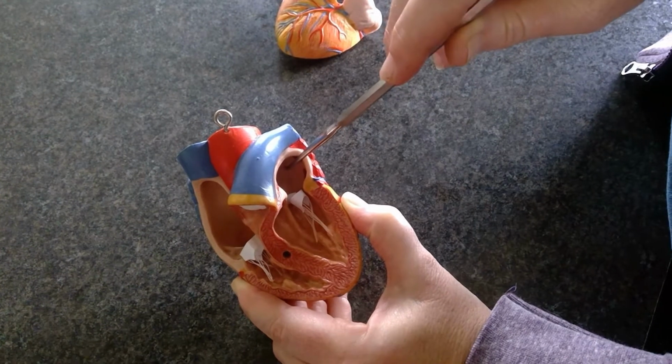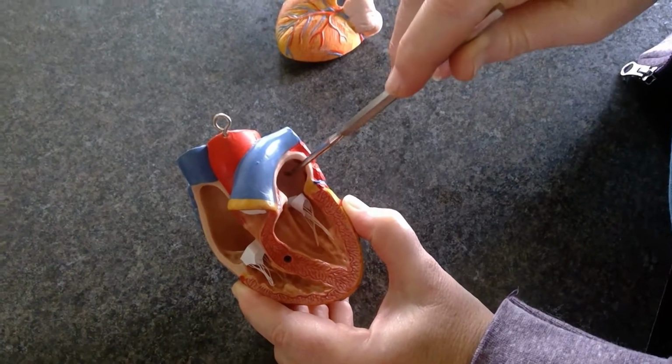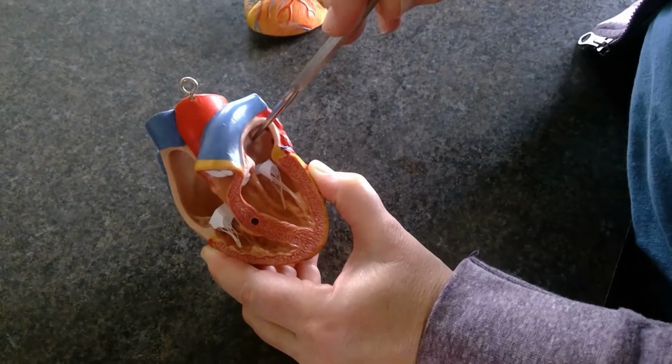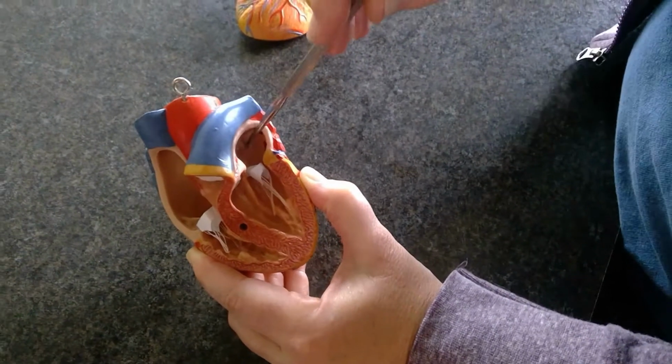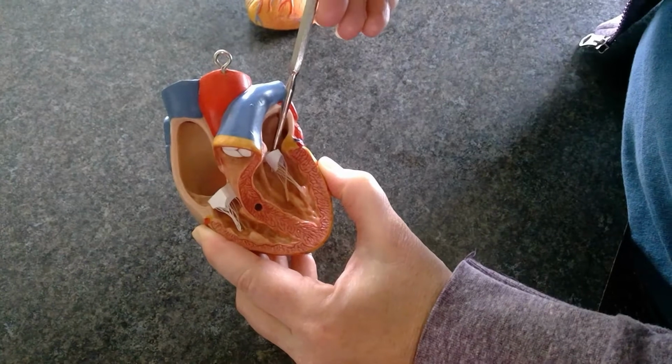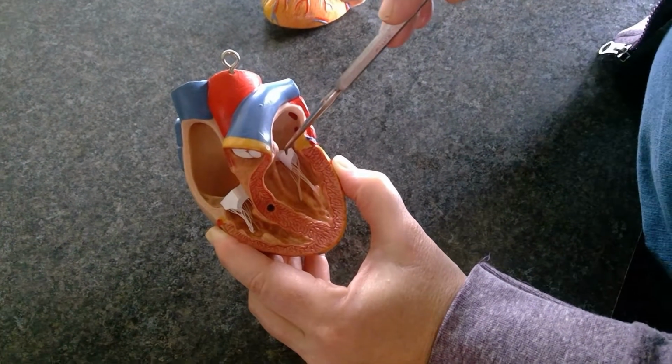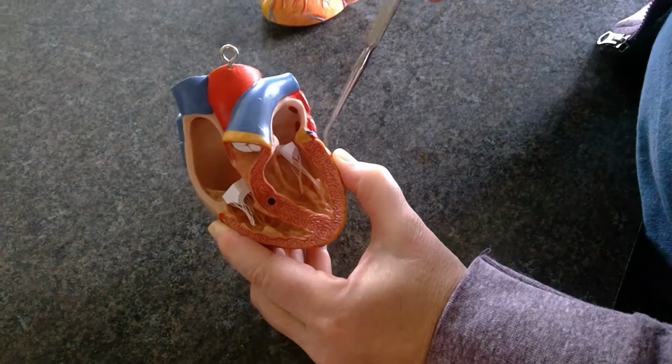So now we're in the systemic circuit. The left atrium begins systemic circuit. Systemic means your whole body. So the left pumps out to your whole body. From the left atrium, the blood passes through the left AV valve, which is right here. It's also called the bicuspid or the mitral.